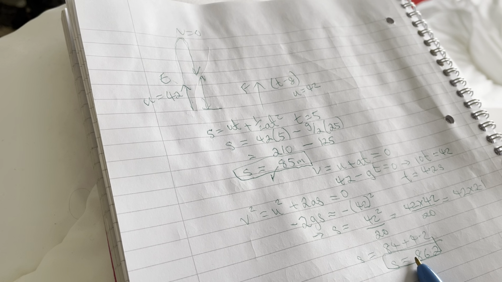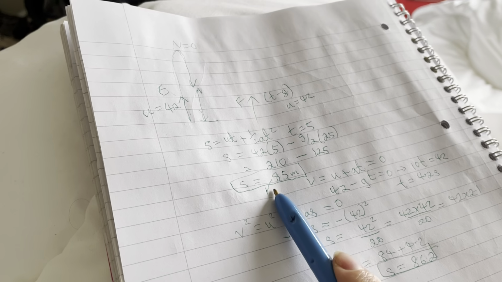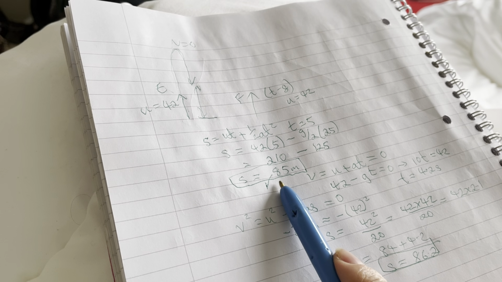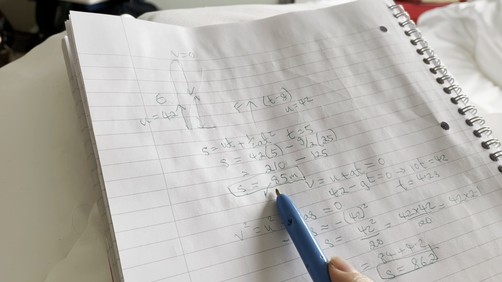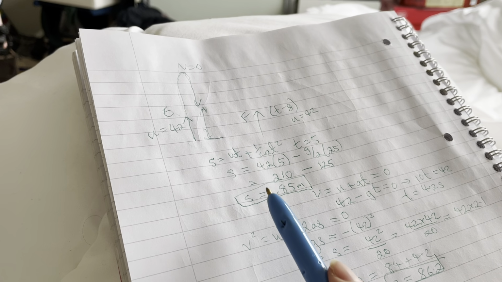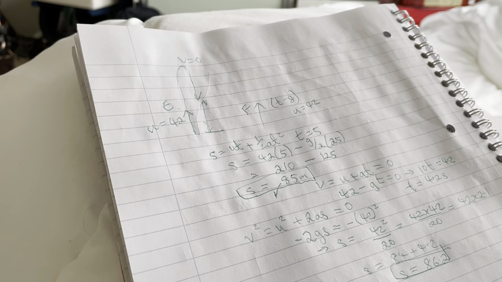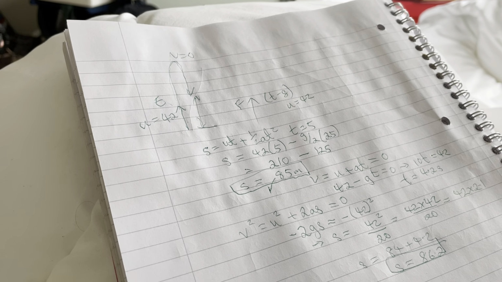The total distance is correct at 85. That's fine. We just have to find the displacement, where it is, which is a different thing. So it'll be closer to the ground than that distance.